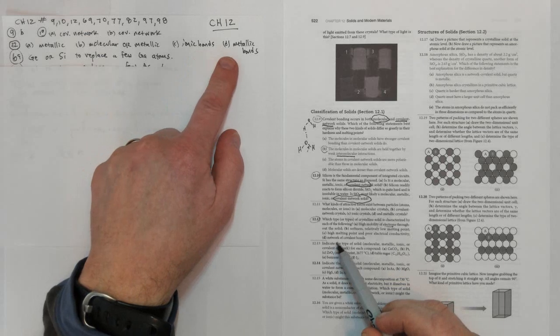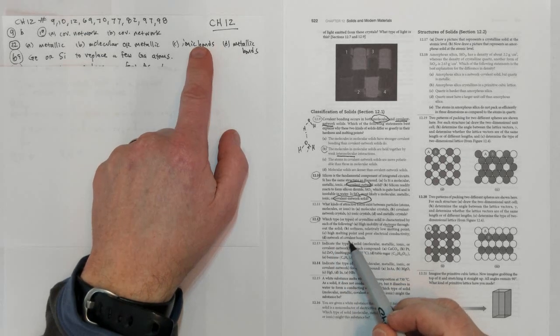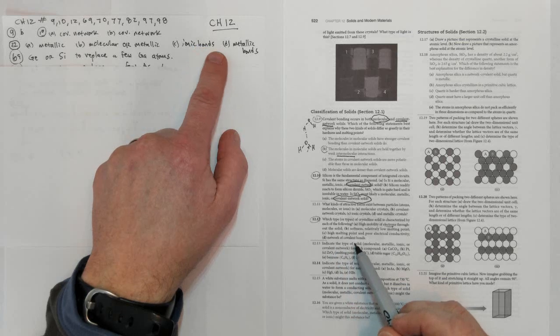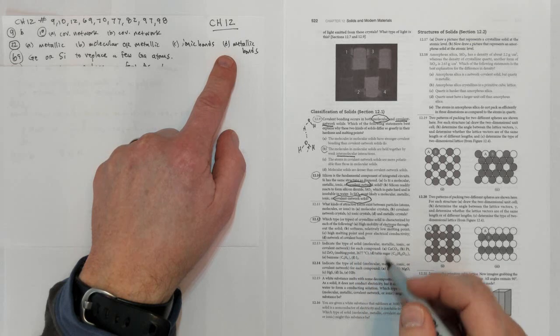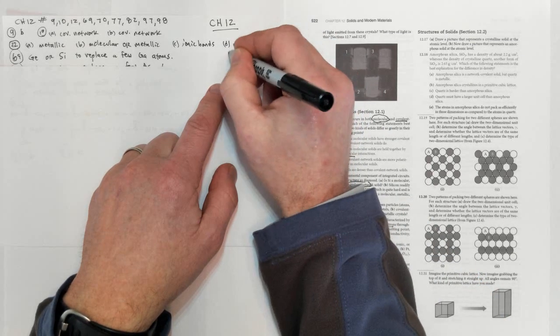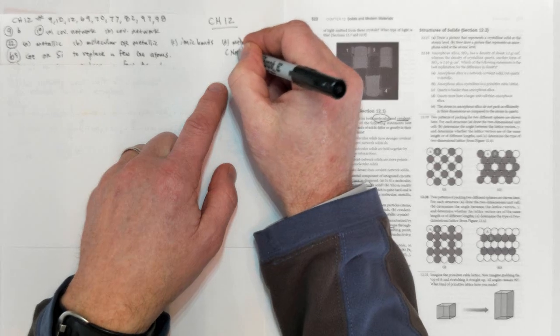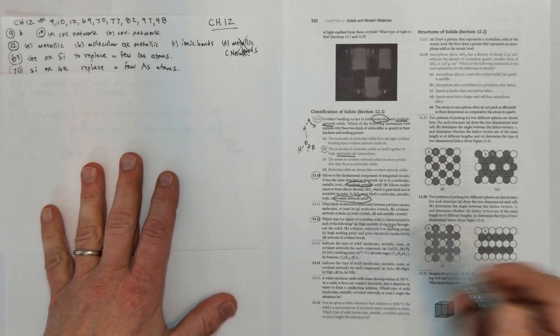And then letter D, network of covalent bonds. So that would be covalent network substances there in 12D. I don't know why it doesn't say covalent network right here for 12D. Then on to the next page, number 69. Next problem.